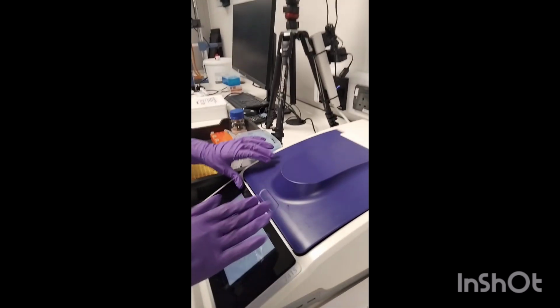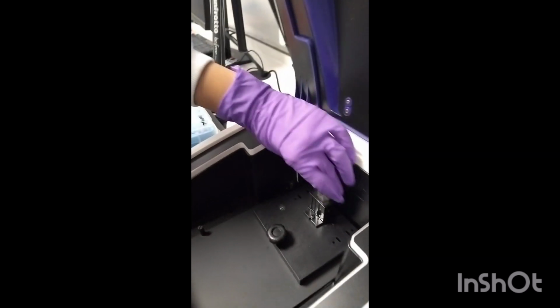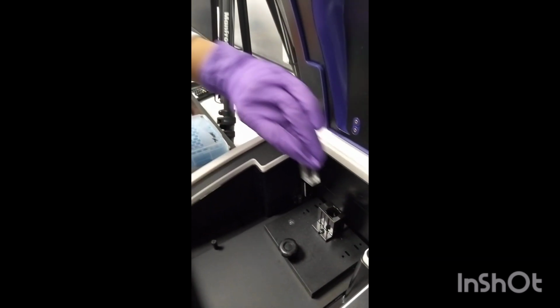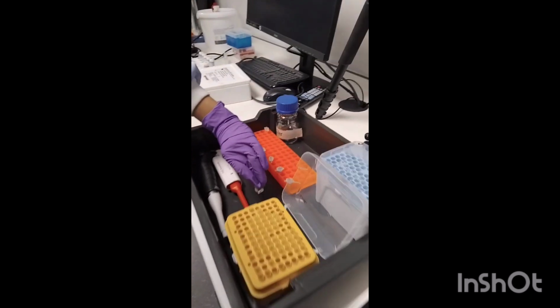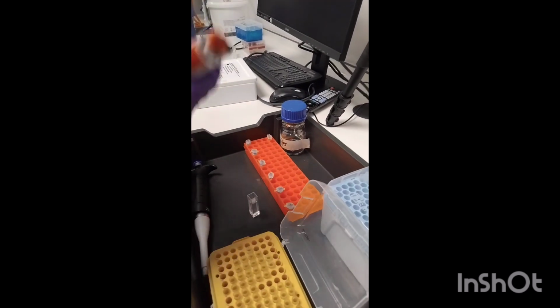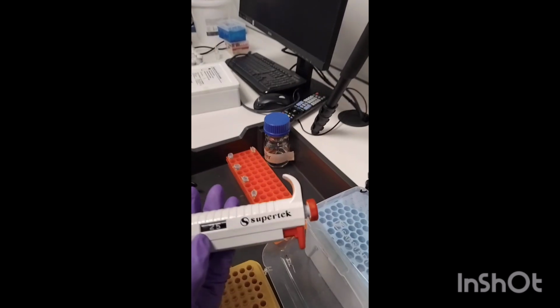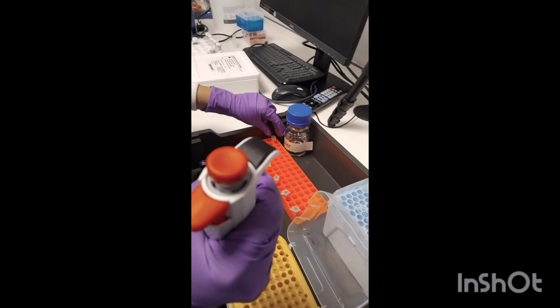The next step is to open your spectrophotometer, grab your cuvette, and add 25 microliters of the enzyme.